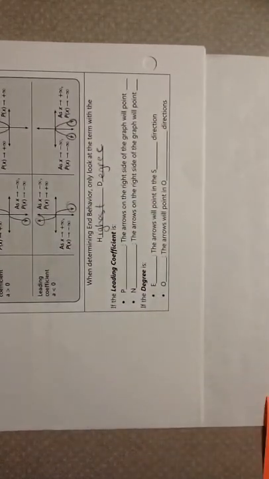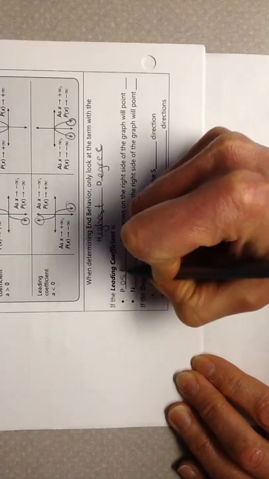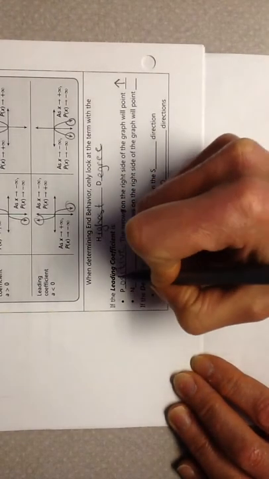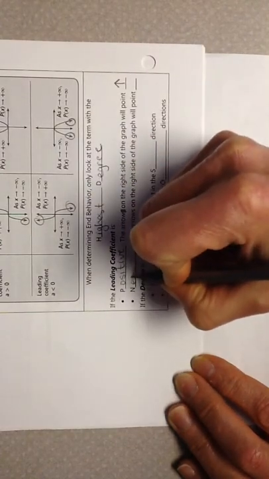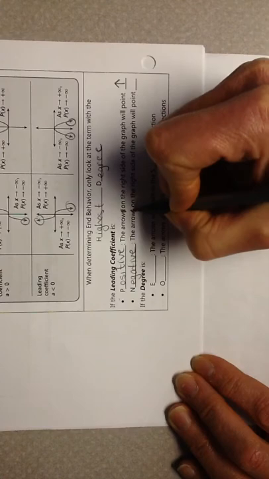Now, hopefully from your exploration yesterday, you found out that if the leading coefficient is positive, the arrow on the right side of the graph will point up. If the leading coefficient is negative, the arrow on the right side of the graph will point down.